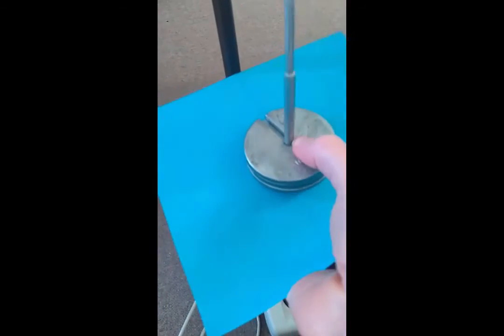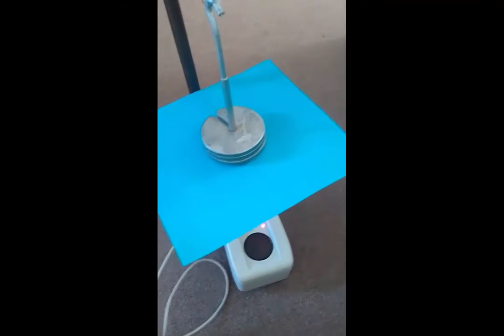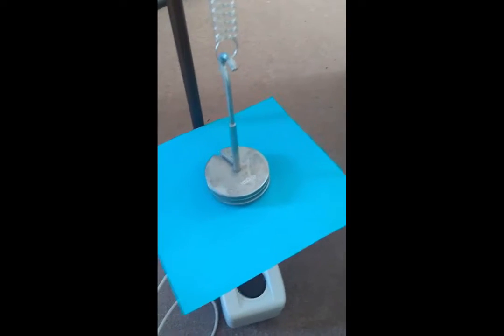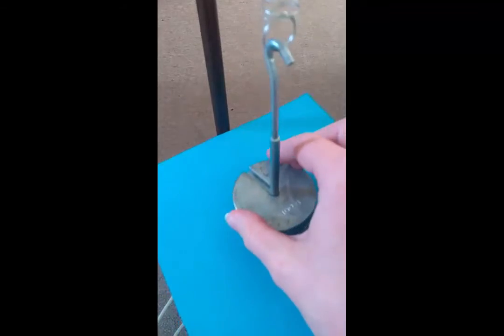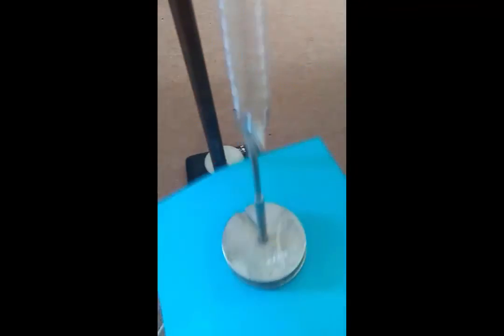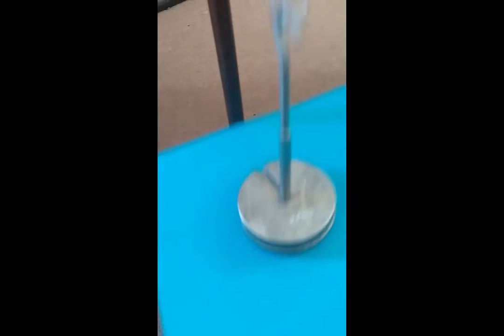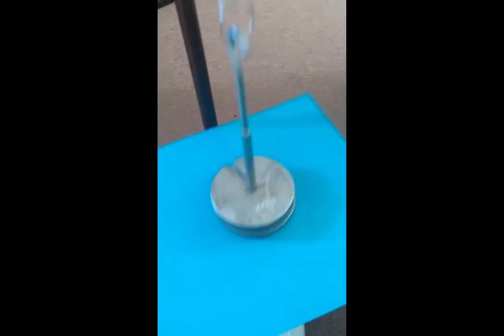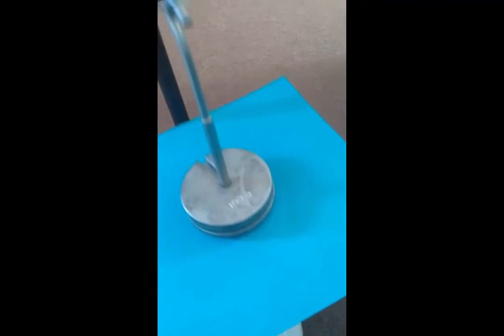Okay, so this isn't going to be heavy damping. This is going to be light damping, but much more significant damping than we've seen previously because we've got much higher air resistance. So again, I'm going to start that off. And you can also see that that card is rubbing up against the clamp stand, creating more friction.